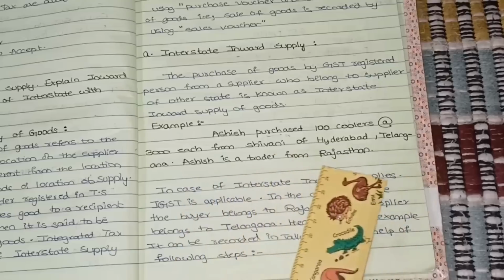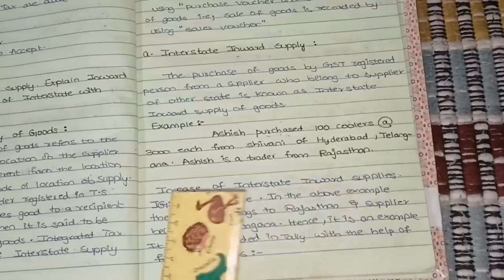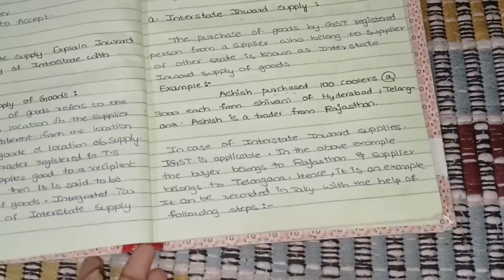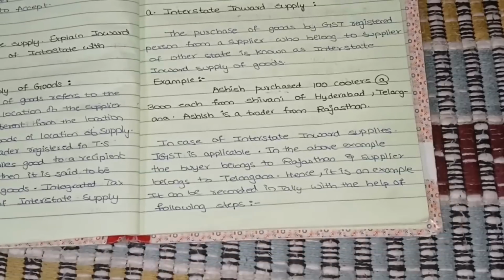And Ashish, the trader, is from Rajasthan. Ashish is from Rajasthan, Shivani is from Hyderabad. So the buyer and seller belong to different locations. Then it is known as an interstate inward supply. Okay, in case of interstate, if buyer and seller belong to different states, IGST will be charged. If IGST is charged means అంటే ఐజిఎస్టీ అంటే సిజిఎస్టీ ఎస్జిఎస్టీని కలిపి ఉంటేదే ఐజిఎస్టీ అని అంటాము. In case of interstate inward supplies, IGST is applicable, right? In the above example, the buyer belongs to Rajasthan and the supplier belongs to Telangana. Hence, it is an example of the interstate inward supply.